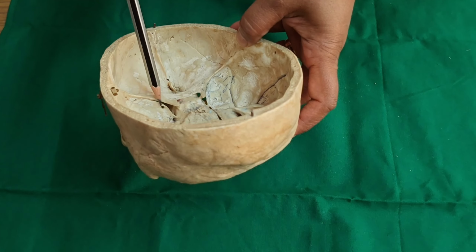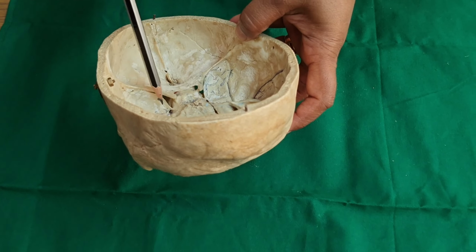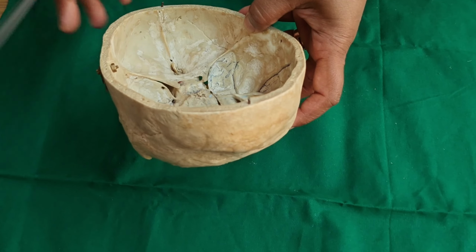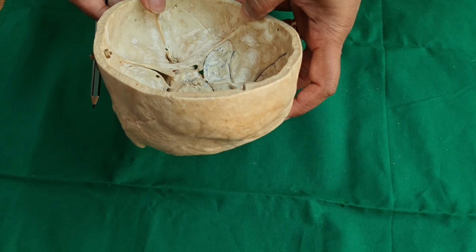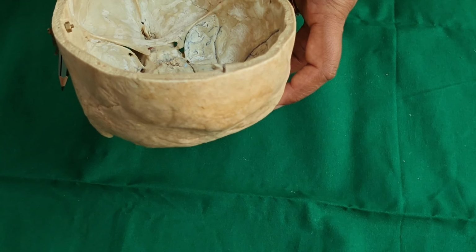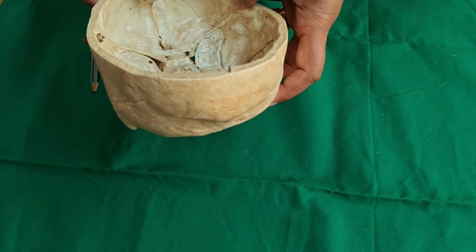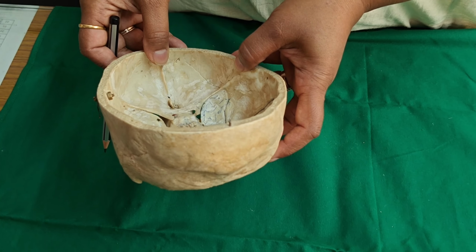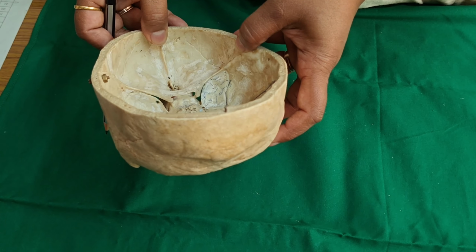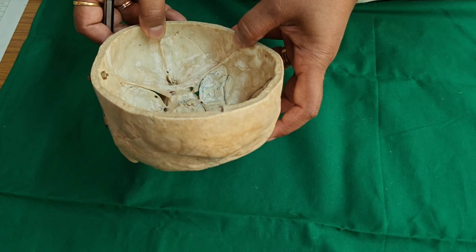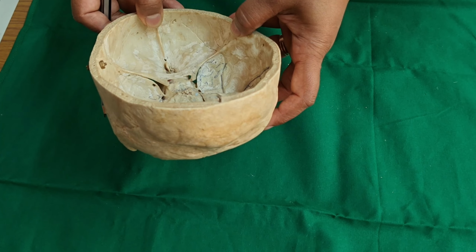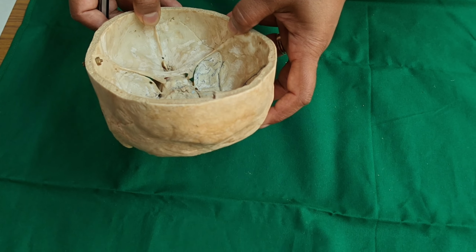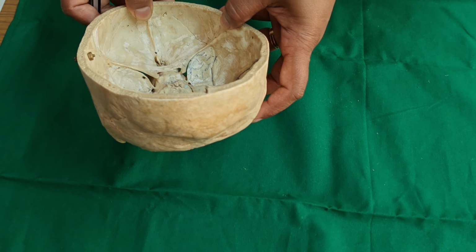So what are the structures passing through the superior orbital fissure? Through the central part, the oculomotor nerve, its two divisions, upper and lower division. In between them, you will see the nasociliary nerve also passing, and below that the abducens nerve is passing through it. Why are they passing through this superior orbital fissure? The abducens nerve is the sixth cranial nerve, the oculomotor nerve is the third cranial nerve.